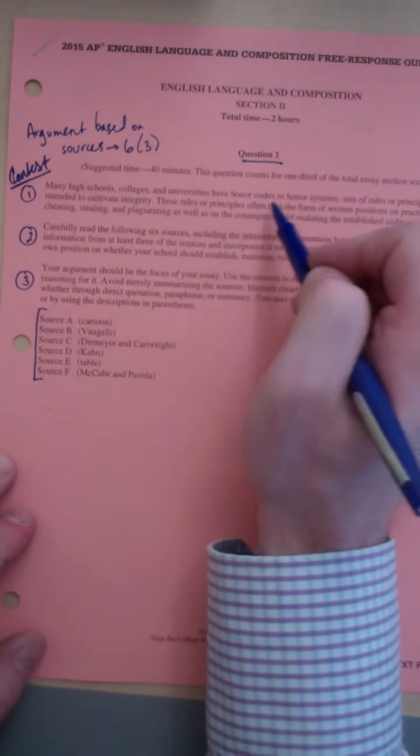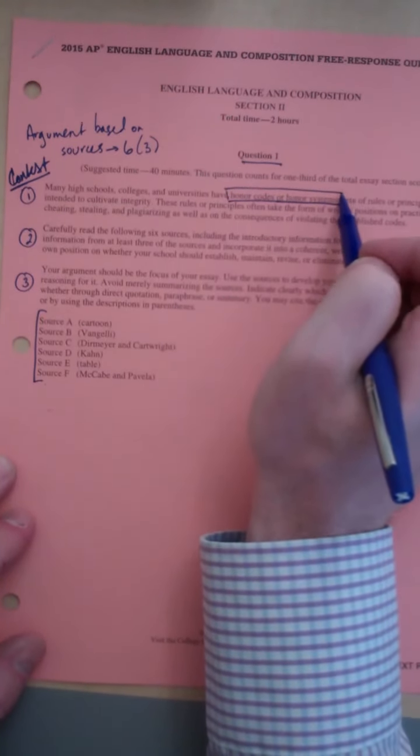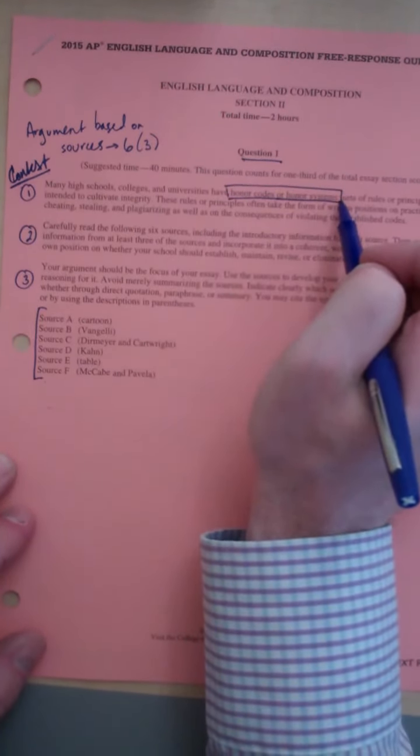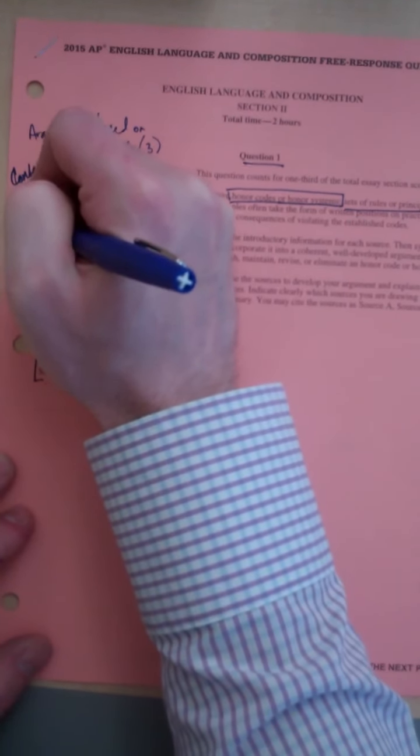The items that jump off the page for me are honor codes and honor systems. Clearly, we're going to be asked about honor codes and honor systems. These are sets of rules or principles that are intended to cultivate integrity. This word integrity is really important as well because that's the heart of the issue. The second paragraph will outline the prompt.